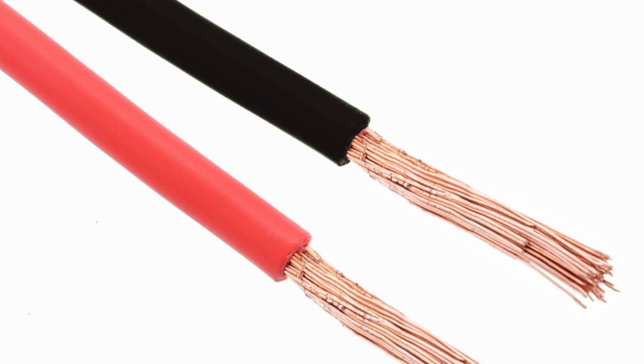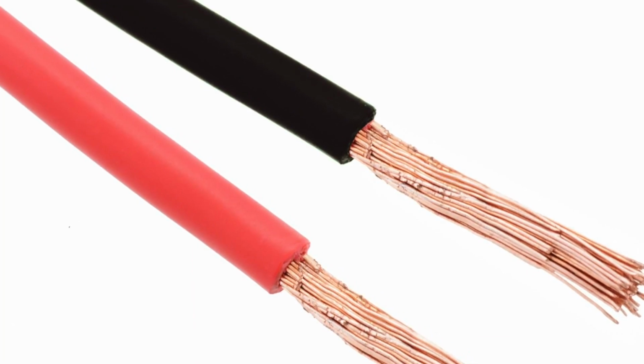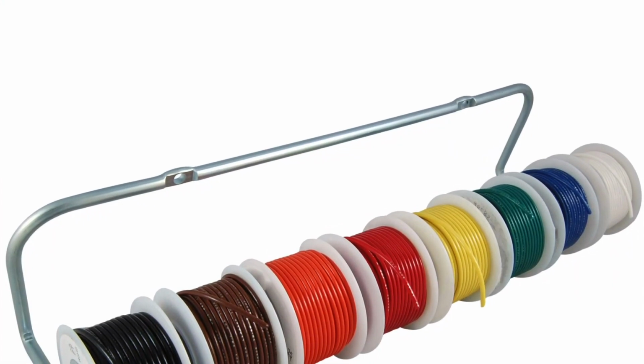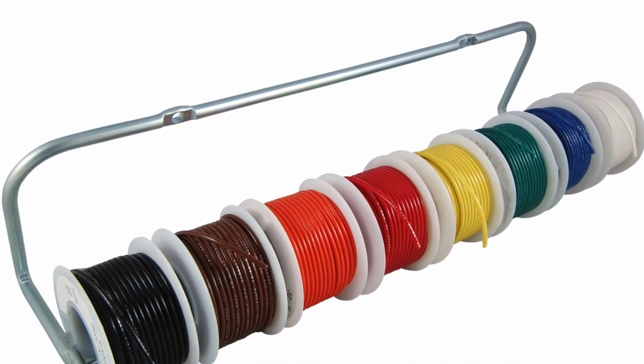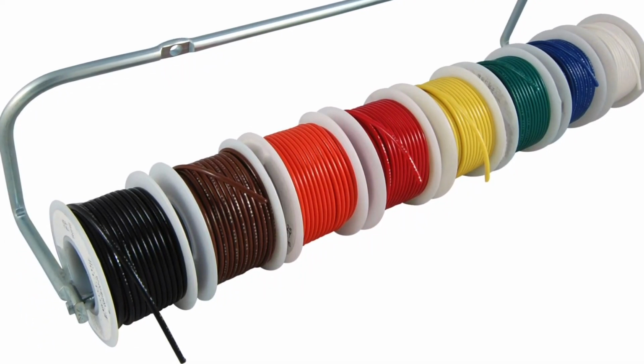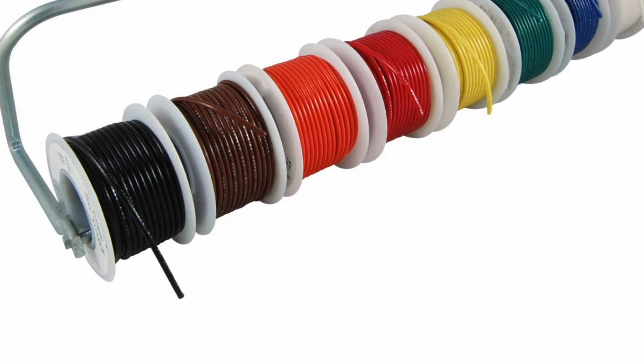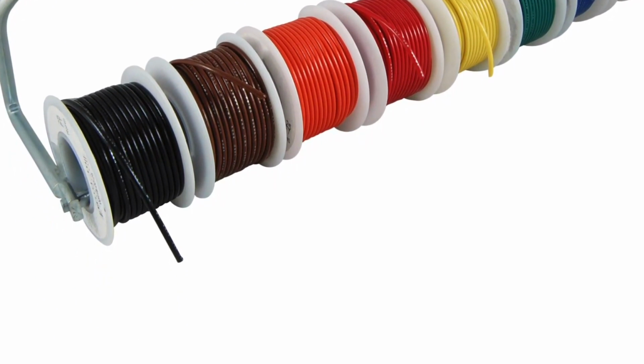For 5-volt lighting, 16 AWG wire is usually sufficient for your power leads as long as they're not too long, and standard 18 or 20 AWG wire is fine for shorter jumper wires, like between 2 sections of strip.